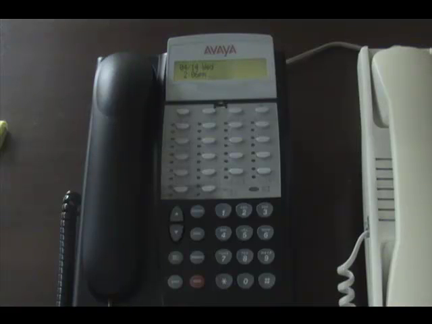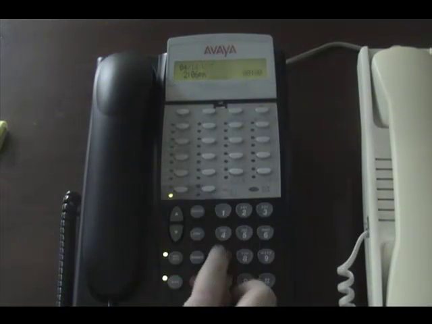Option 6 in your main menu is to initialize a mailbox. This is to delete all the greetings and all the messages in that mailbox. And option 7 is to reinitialize the mailbox password.